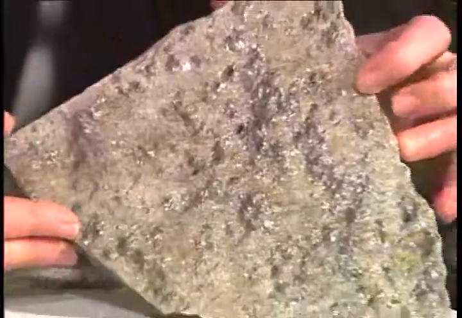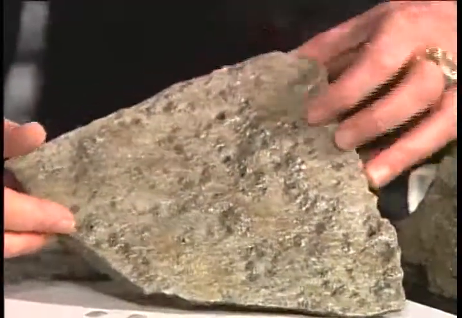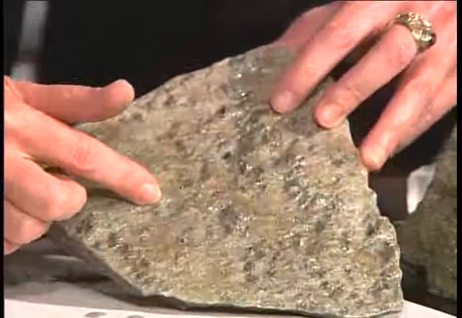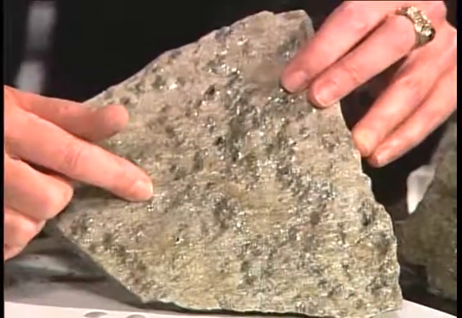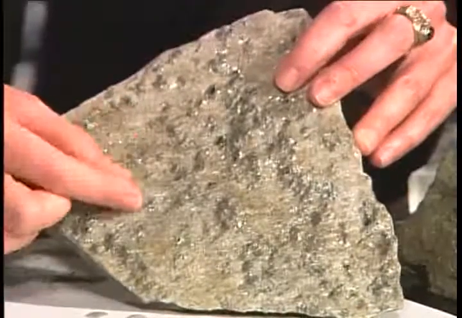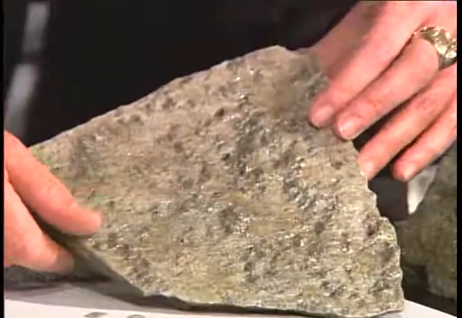This is a schist, and this also is a metamorphic rock. There is some alignment of the minerals, but probably the best way to see that is through a hand lens. If you have a hand lens, feel free to use it regularly. It does help us identify some of these rock types.